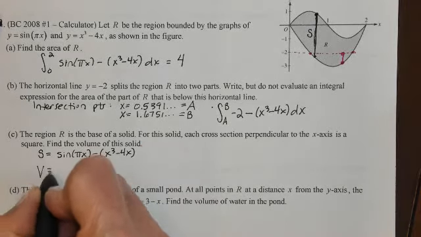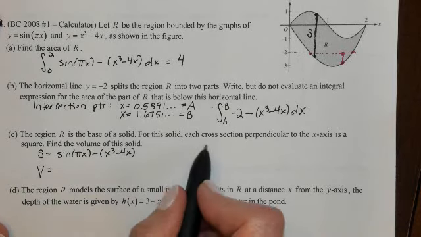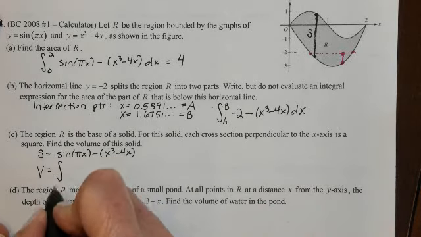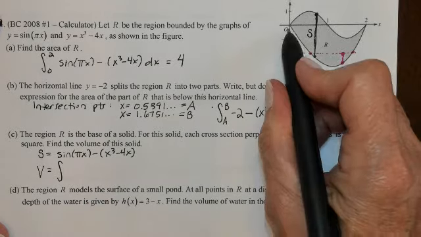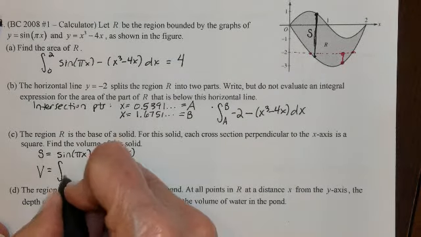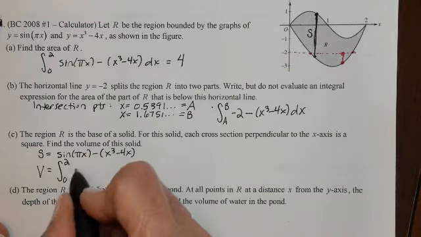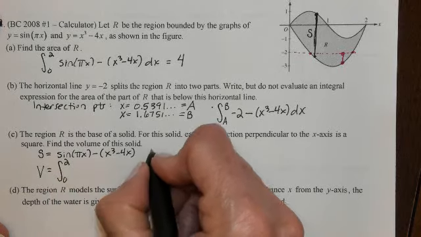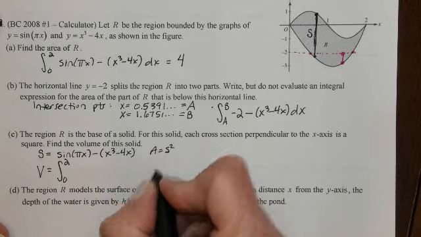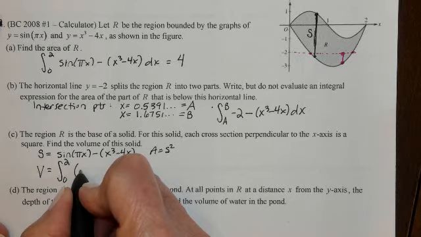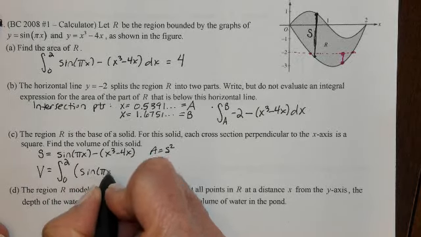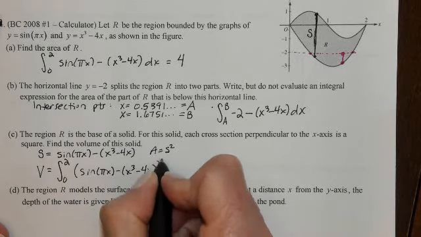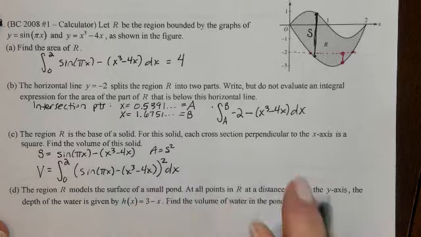The volume will be, we want each cross section to be a square. So remember, volume is the integral 0 to 2, because we're perpendicular to the x-axis, of the area. And the area of a square is s squared, right? So this will be S squared dx.